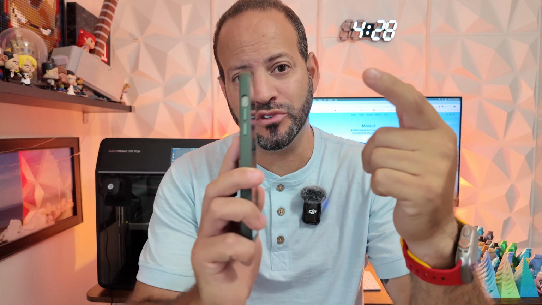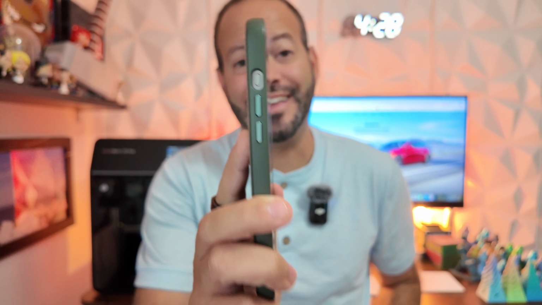So while this is not necessarily a new feature, it is one a lot of people are not aware of. Tesla has shortcuts baked into its app, and if you use an iPhone, some of these are really useful, and especially if you use a newer generation with those action buttons right here, it gets even better. Let's jump into it.